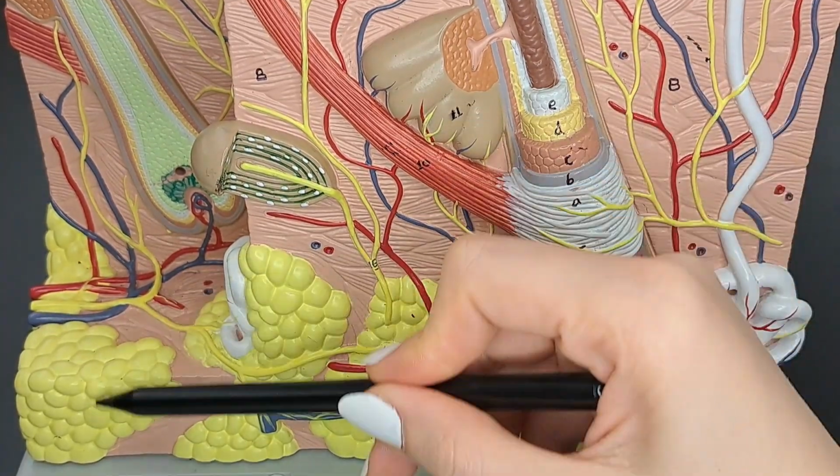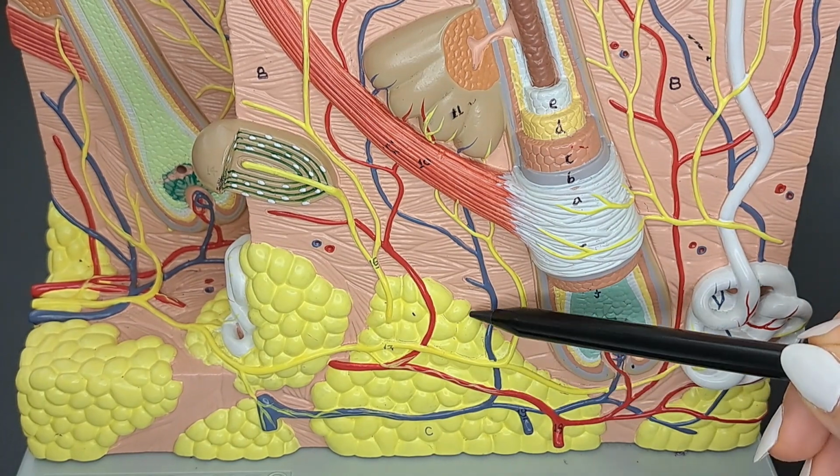Deeper to the dermis, we have the hypodermis, which consists of adipose connective tissue.